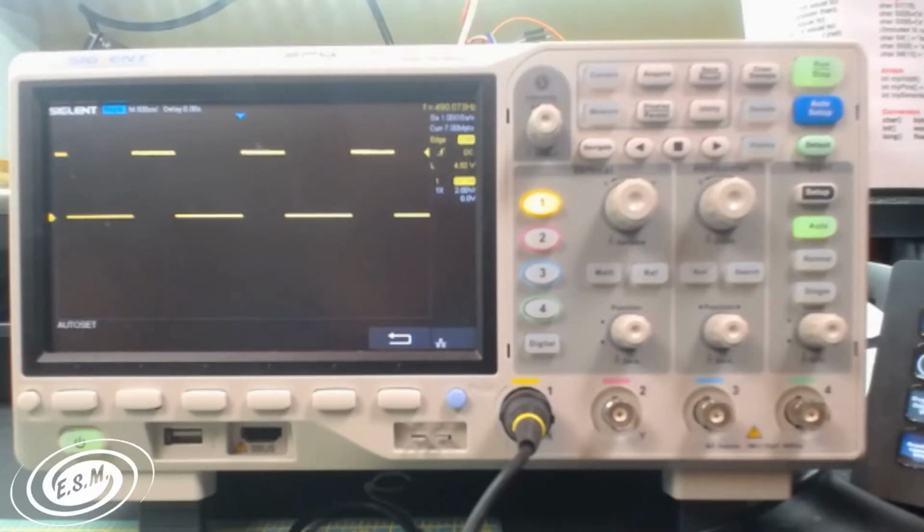So let's do 200, and then we'll upload that, and you'll see it on the screen. So now it's on longer than it's off. So that is that. Now I'm going to open a different sketch here, this one.